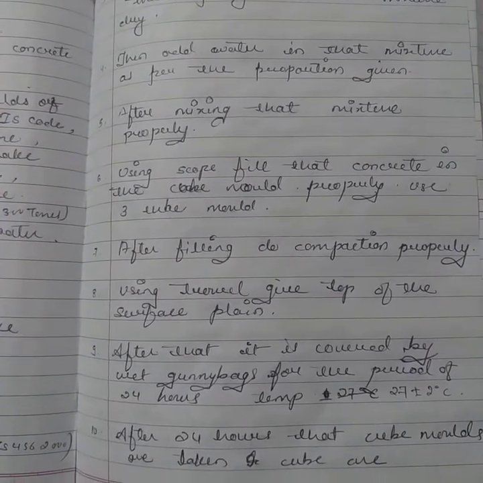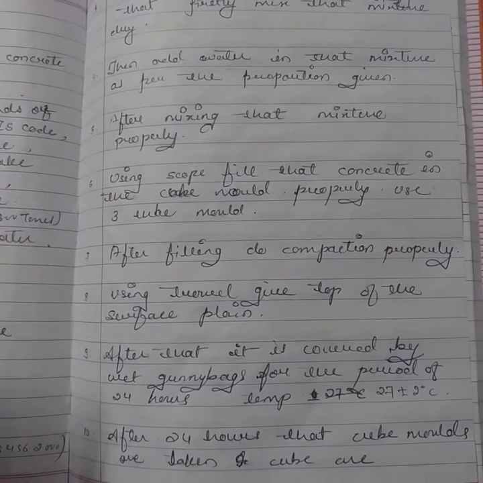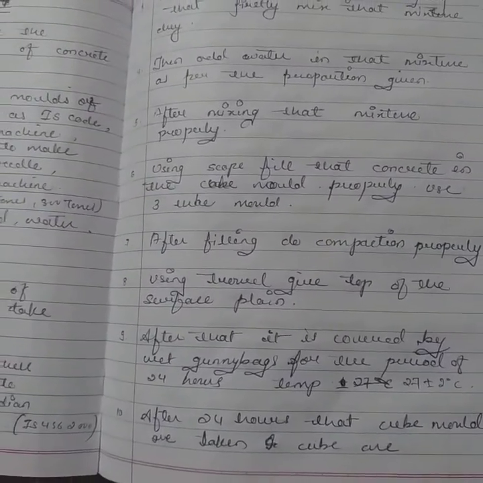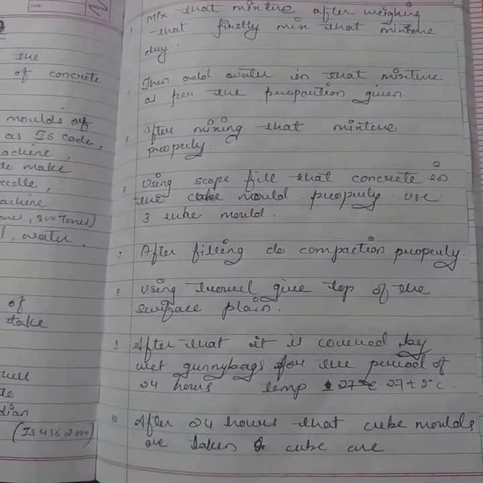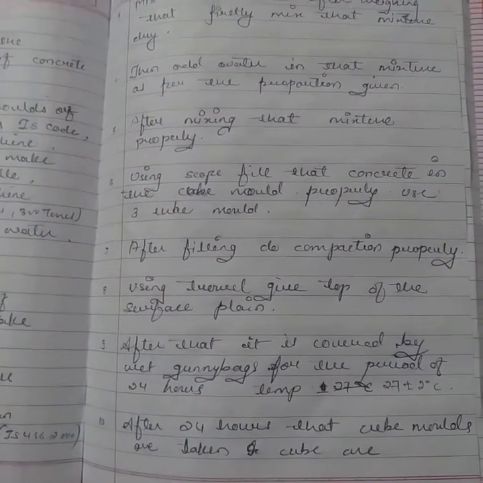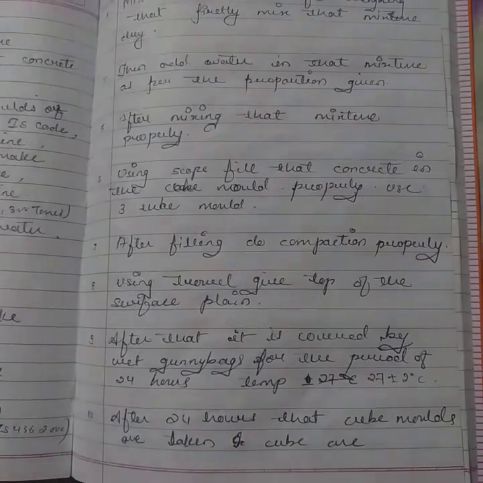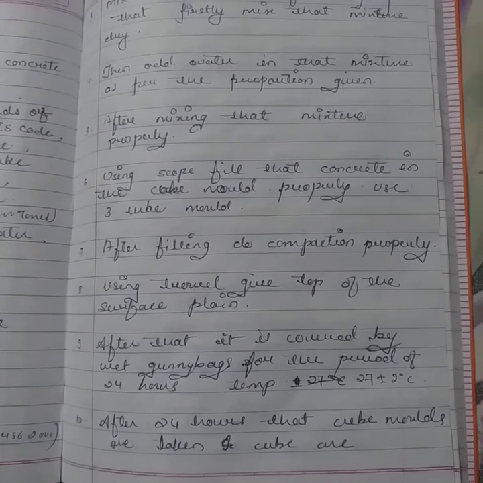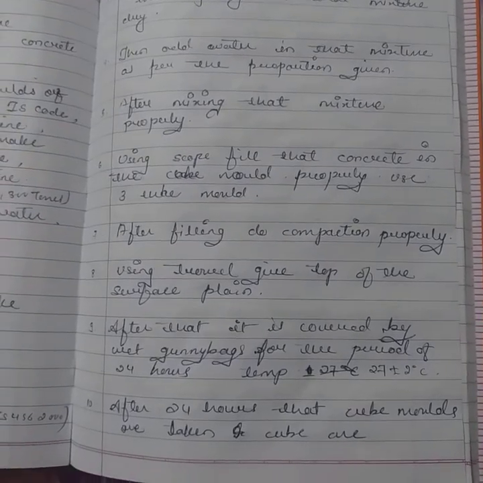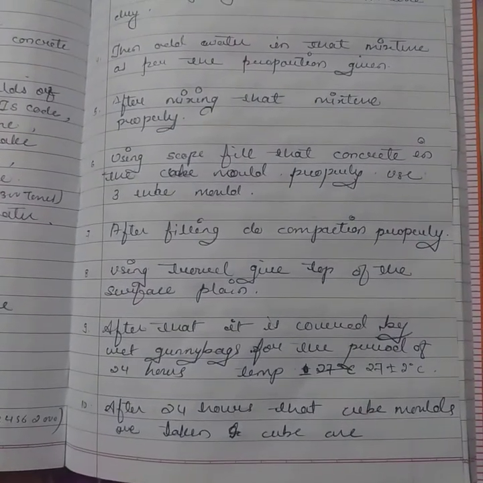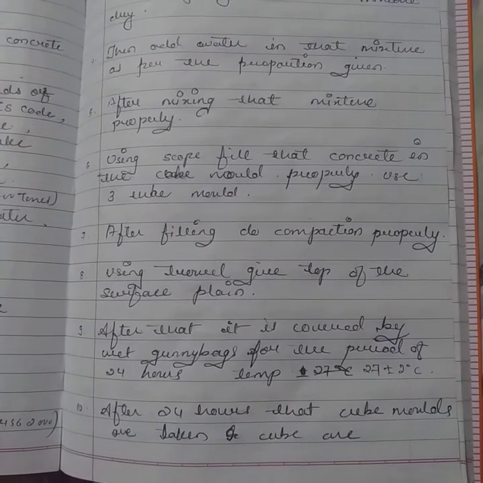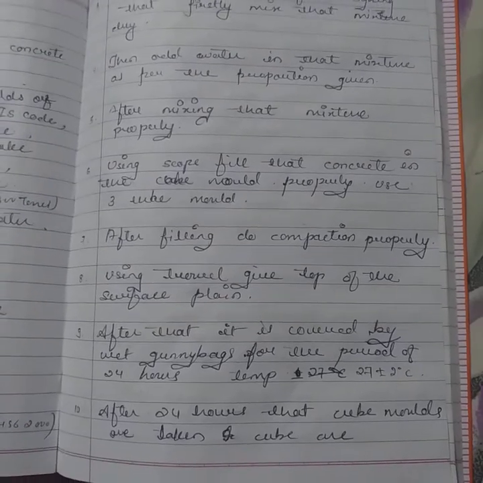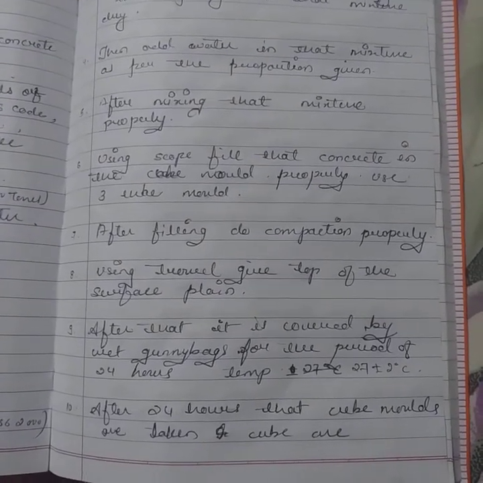After that, use a trowel on the top of the surface to make it plane. That means after compaction, use the trowel to make the top surface of the cube mold a plain surface. After that, cover the mold with wet gunny bags for a period of 24 hours, at a temperature of 27 plus or minus 2 degrees Celsius.